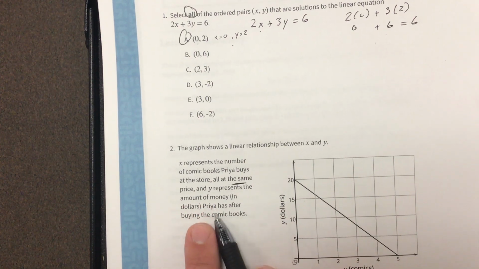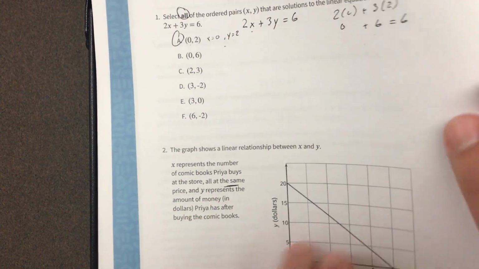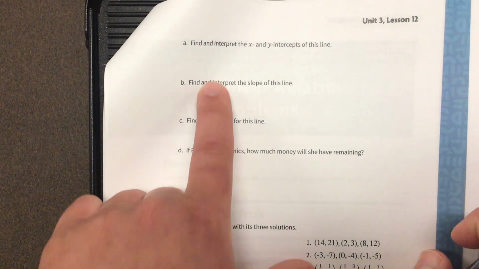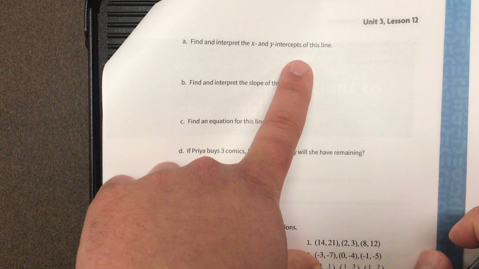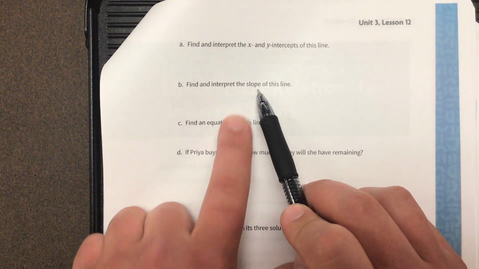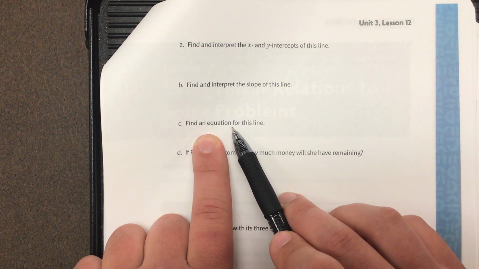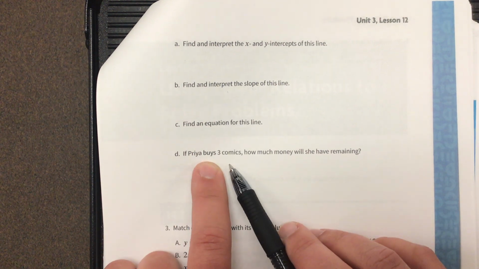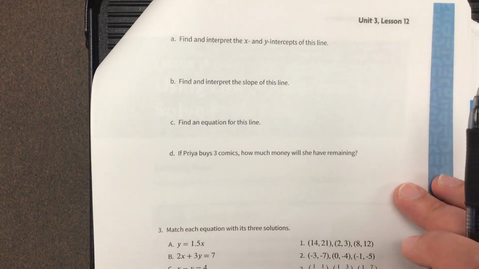And y represents the amount of money in dollars that she has after buying the comic book. So that kind of sets this up for you. On the next page, there's A, B, C, and D to that one. You have to find and interpret the x and y intercepts on this line. So find the intercepts, tell me what they mean. You have to find the slope, tell me what that means. Write an equation for that line. And then it asks you specifically, if Priya buys 3 comics, how much money will she have remaining?